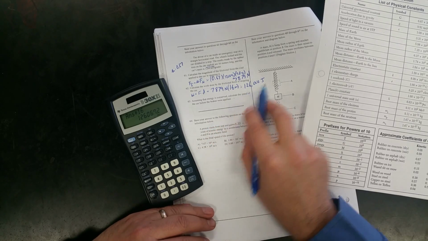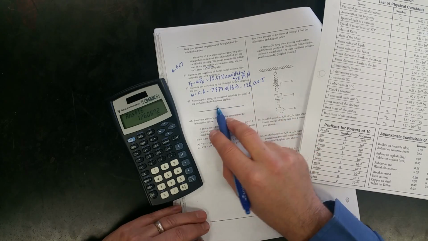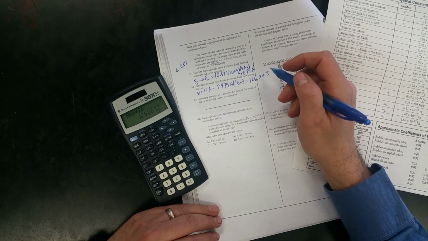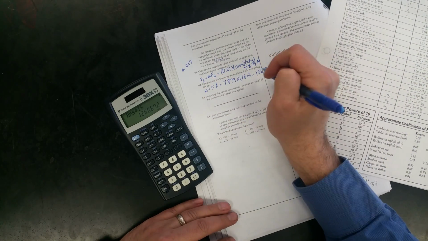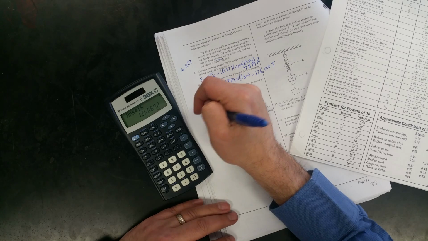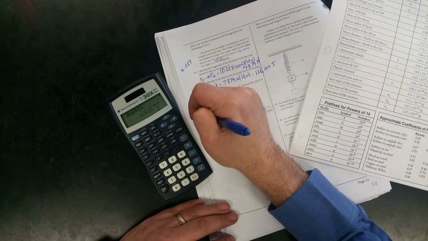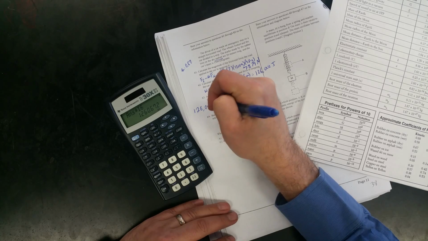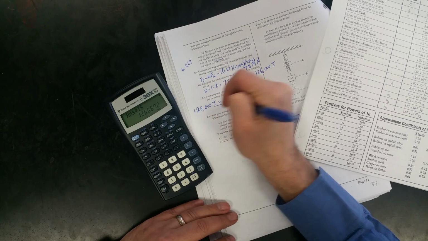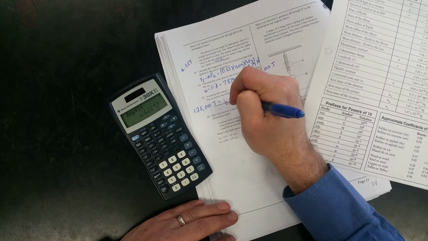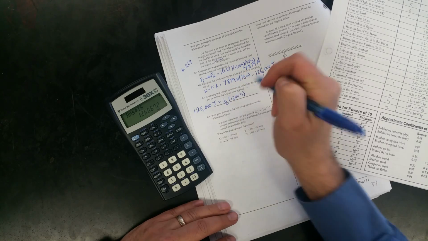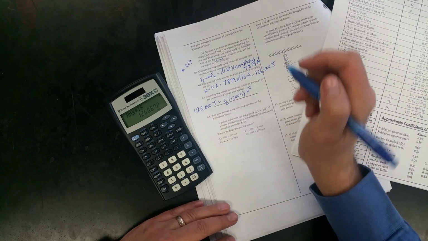Okay, if energy is conserved, that means if all the energy, this 126,000 joules, was kinetic energy, let's figure out how fast it was going. So we would set that equal to the kinetic energy. So we can say the KE, which is 126,000 joules, equals 1/2 times the mass times the velocity squared. So the mass is 1,200 kilograms, and we're going to solve for v.